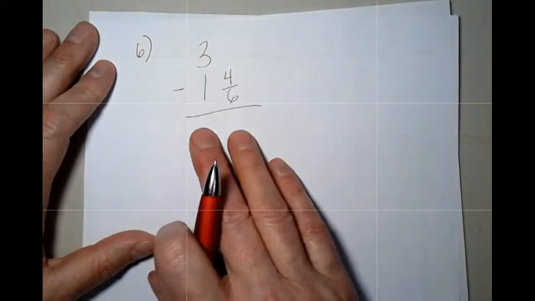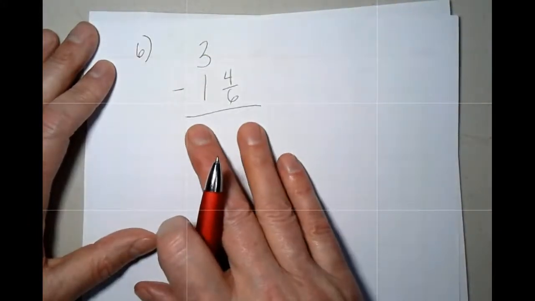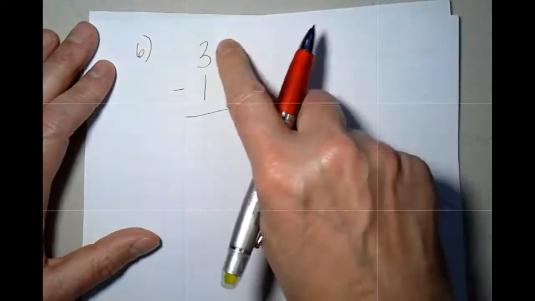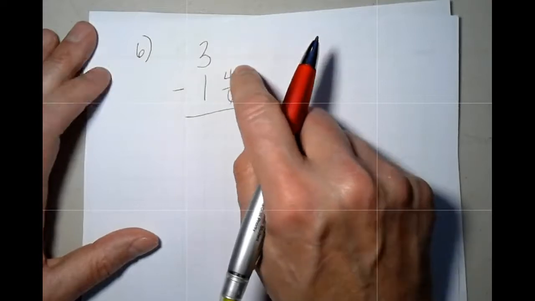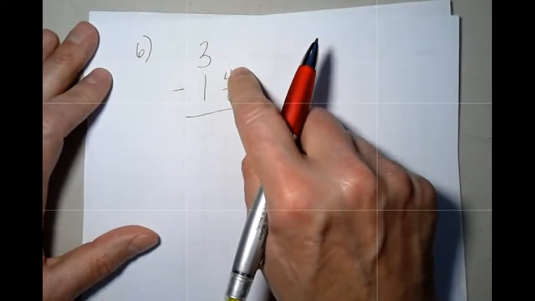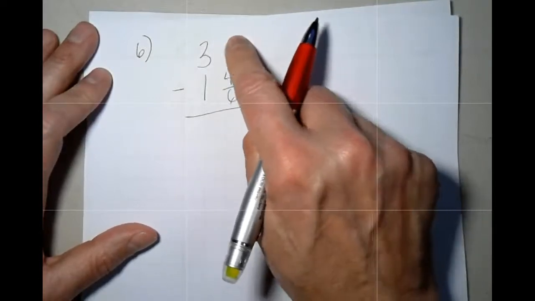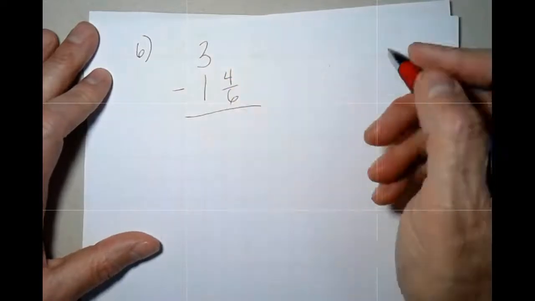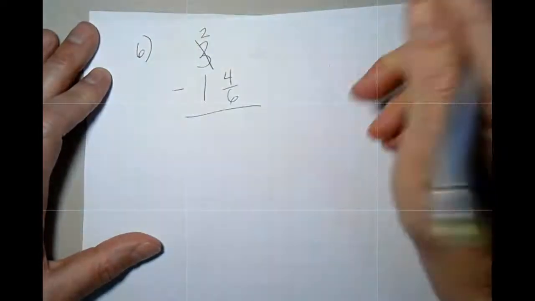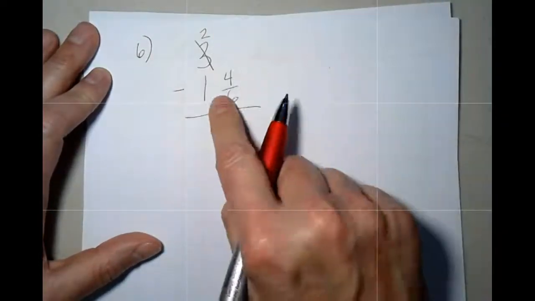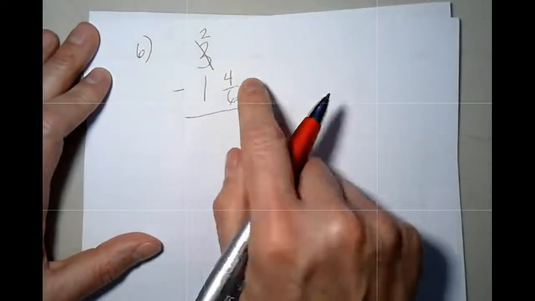Once again, for number 6, I've already taken and towered it into place values. And here I have nothing again. If you remember how we did problem 1, maybe this will help you remember what you need to do here. So I have nothing, and I have to take away 4/6 from that. So I'm going to regroup, and I'm going to take 1 whole out and put it over here, so that I still have the same value on this line.